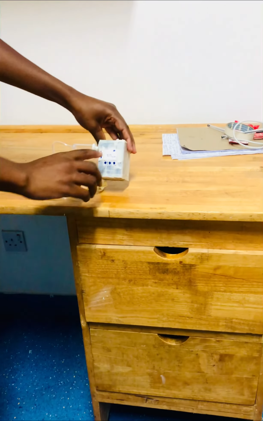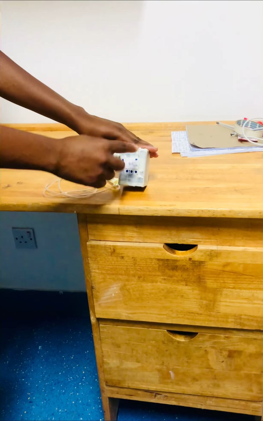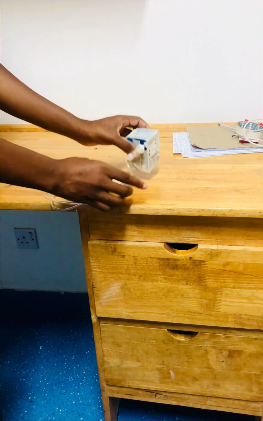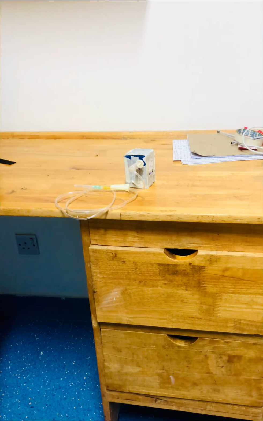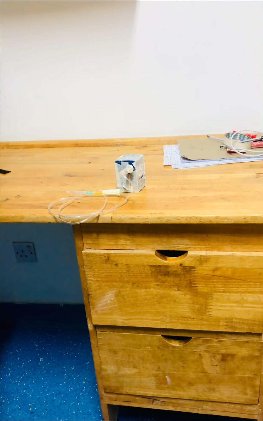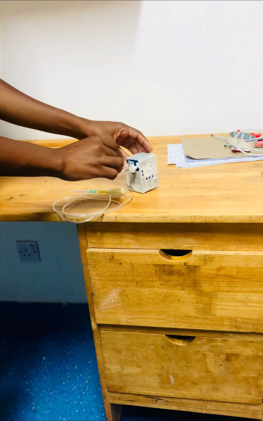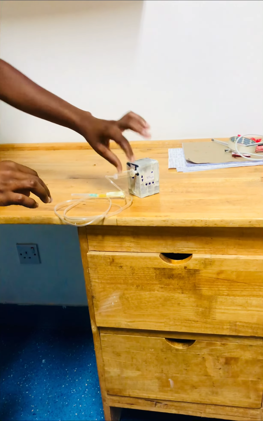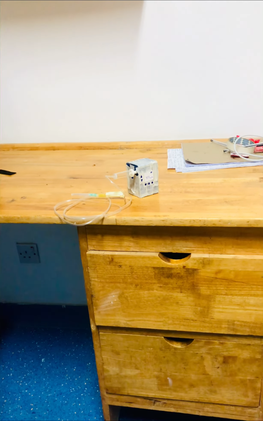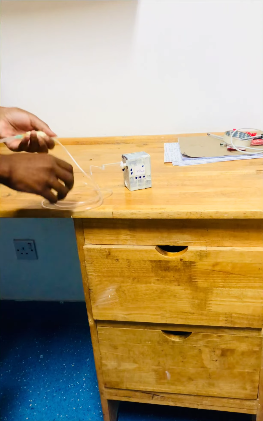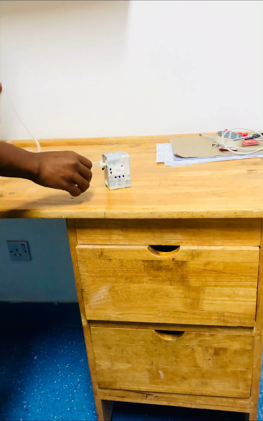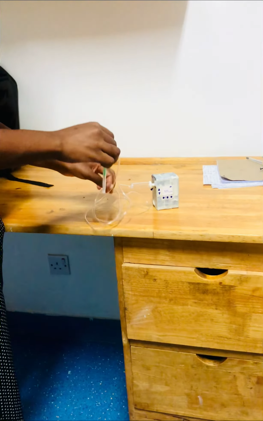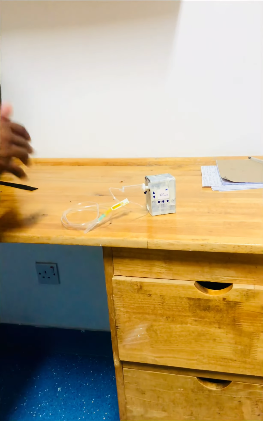And we have the LCD, which will be on the casing, and also we have the reservoir, which is supposed to be inside in the high fidelity prototype, but for showcasing, we have placed the reservoir on the outside. And also we have the IV tube, which will be used for the delivery of insulin, and the needle, which is going to be placed on the body of the user.